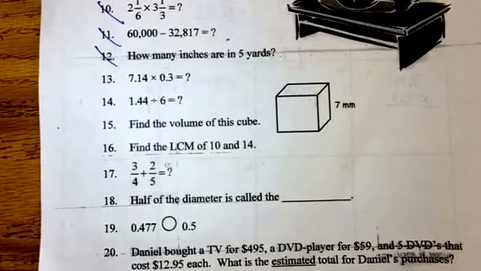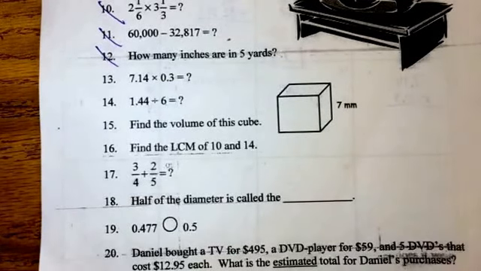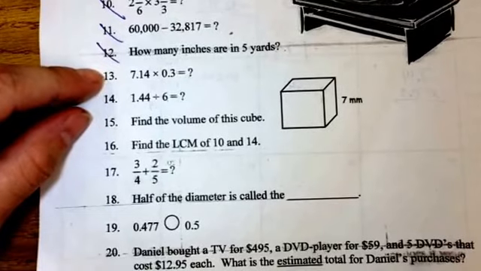We've got problems number 13 through 16 to do today on the bell ringer, and then problem number 4 on the front and back of our word problems. All right, problem number 13, we need to take a look at 7 and 14 hundredths times 3 tenths.